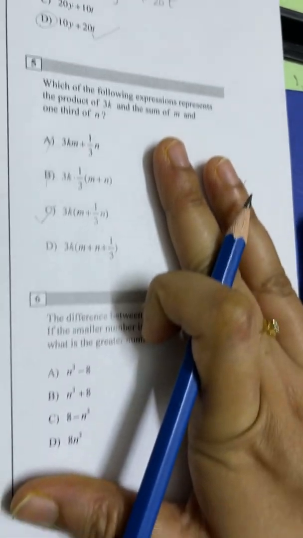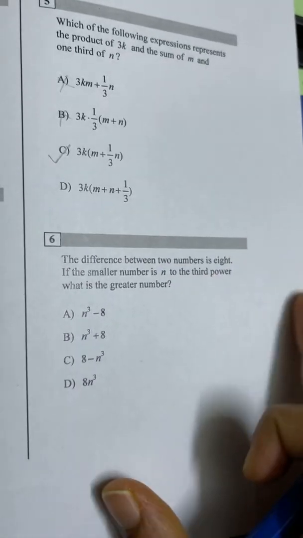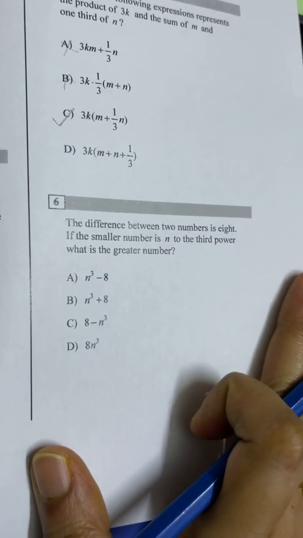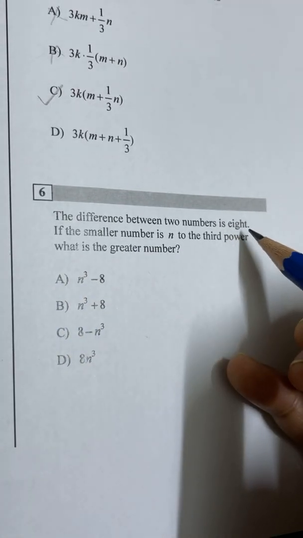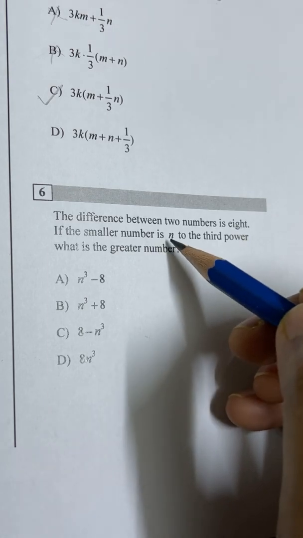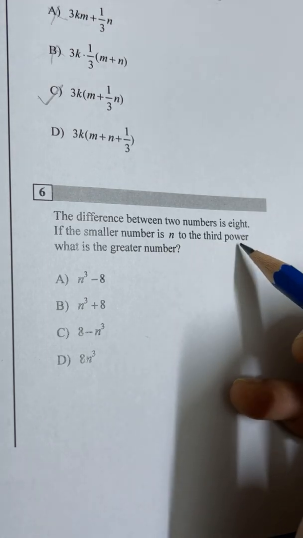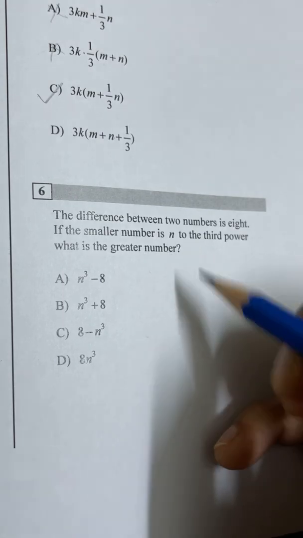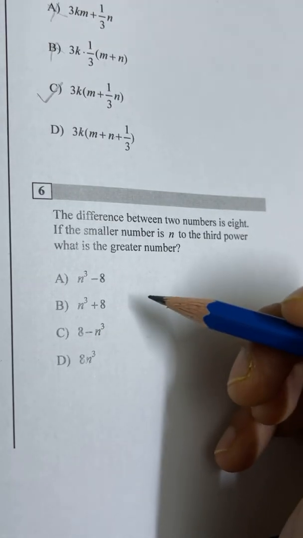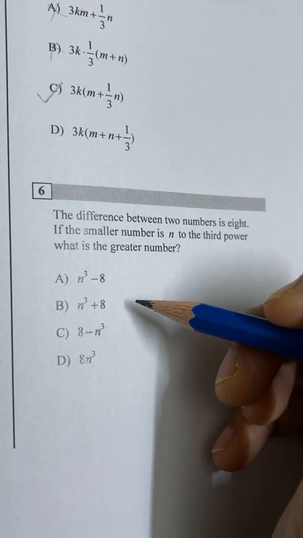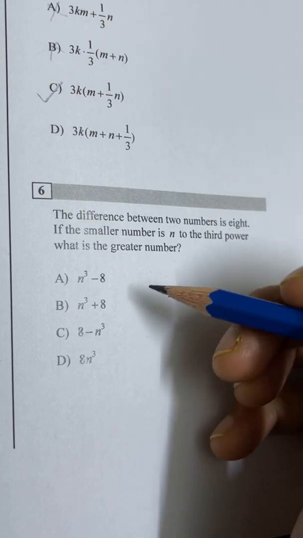Question number 6. Question number 6 here on your computer screens. The difference between two numbers is 8 if the smaller number is n to the 3rd power. What is the greater number? So you have been given 4 options. You can pause the video, try it yourself, and then you can check the answers.